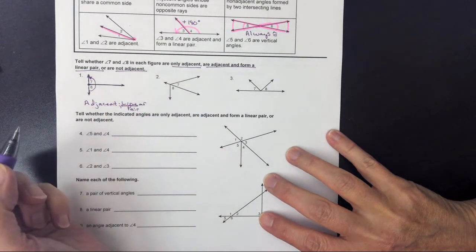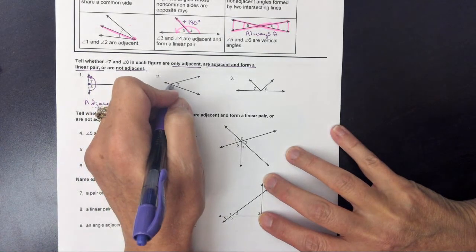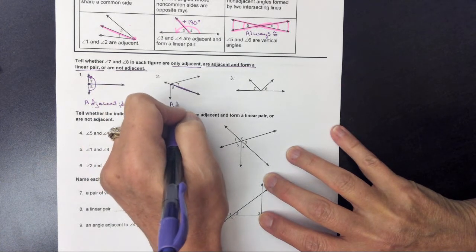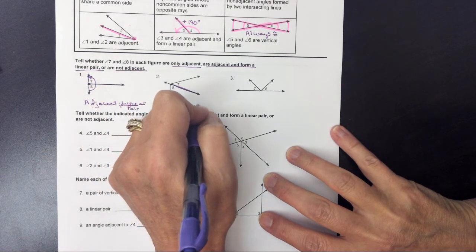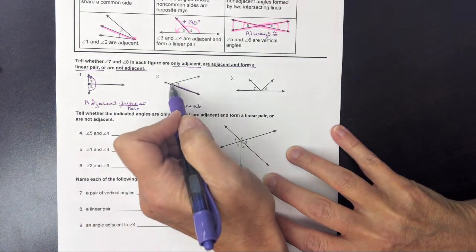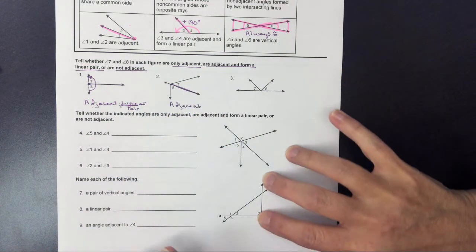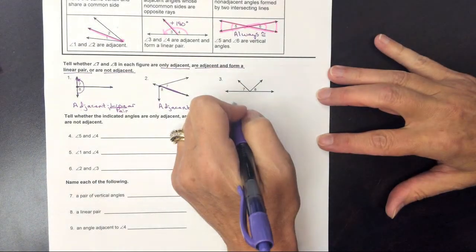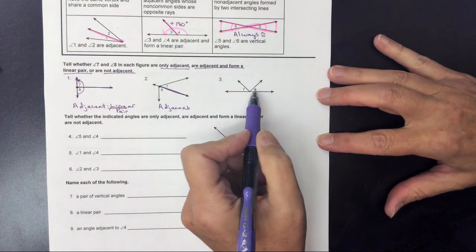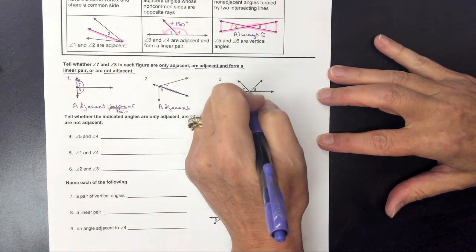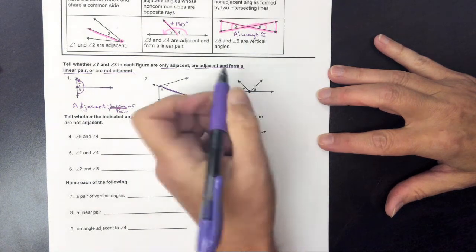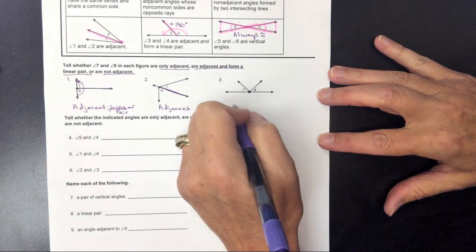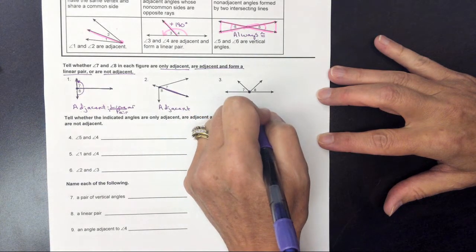Okay, number 2, we have angles 7 and 8. They share a common side and a common vertex. They are adjacent. However, they are not a linear pair because their opposite sides do not form a straight angle. Okay, number 3, 7 and 8 do not share a common side. They share a common vertex, but they are not vertical angles either. So for 7 and 8 in number 3, all you're going to write is not adjacent.